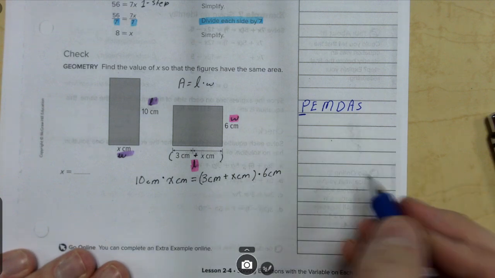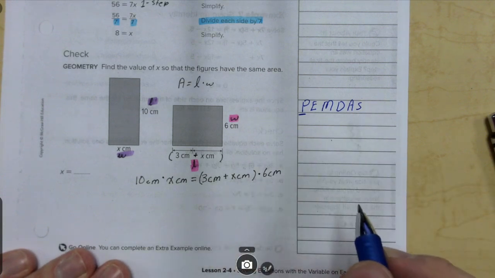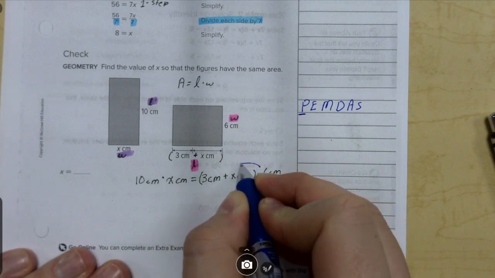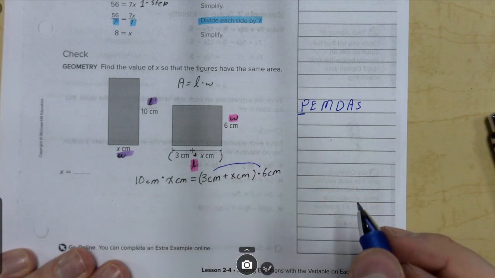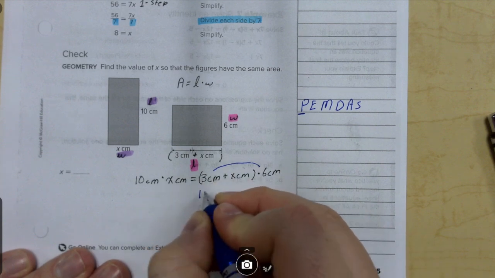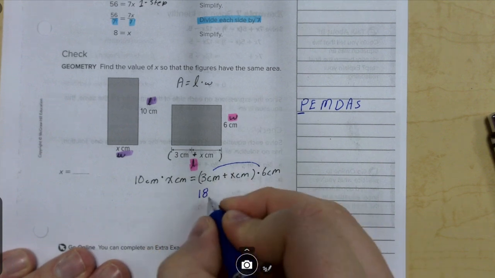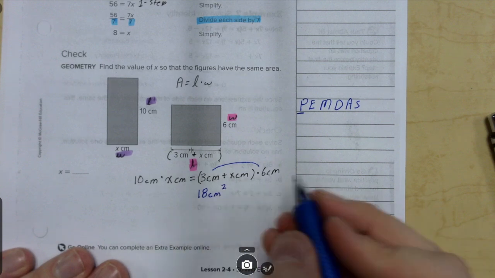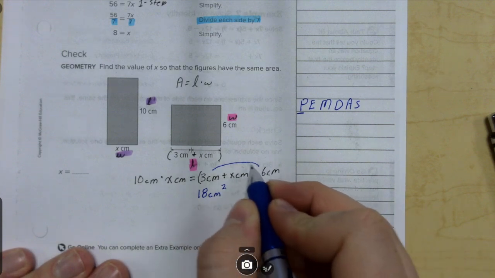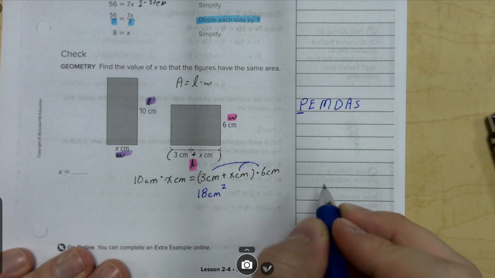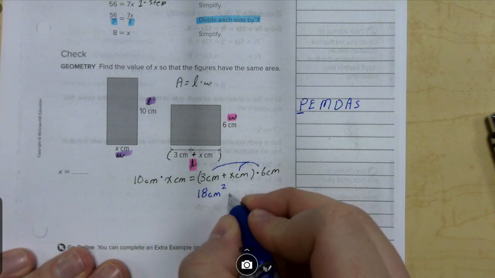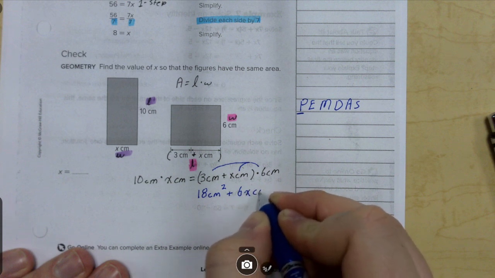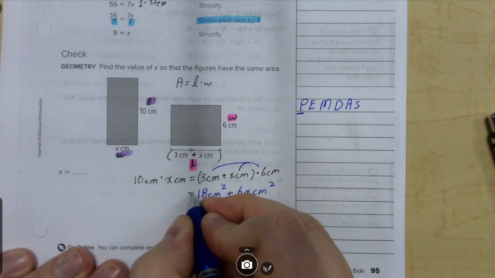We're going to need to do that with the distribution property. 6 times 3 gives me 18 centimeters squared. 6 times x centimeters gives me plus 6x centimeters squared.